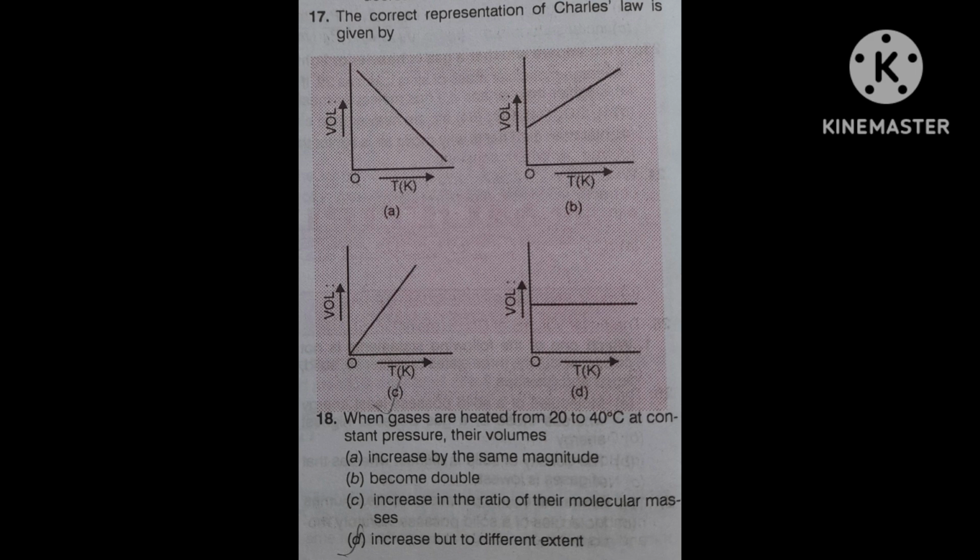Again I am reading the question one more time. When a gas is compressed at a constant temperature, the four options are there. First option, the speed of the molecules increases. Second, the collision between the molecules increases. Third, the speed of the molecules decreases.